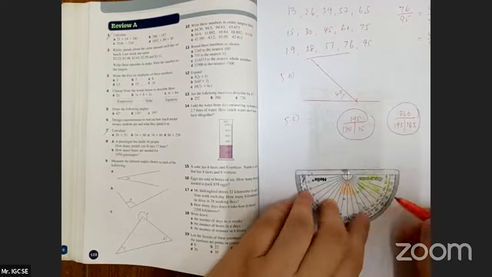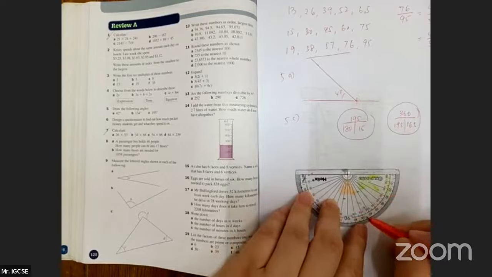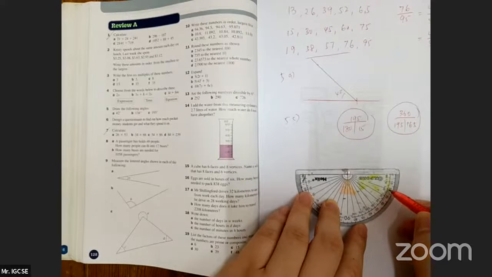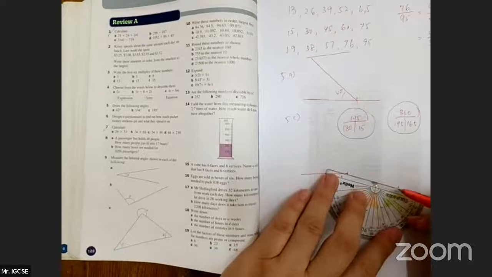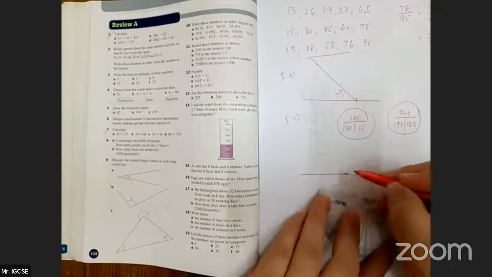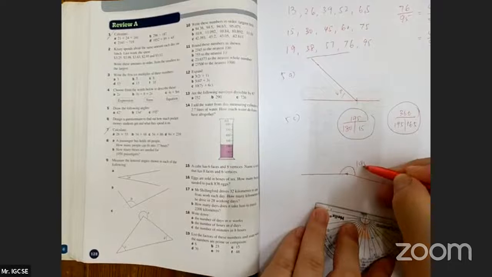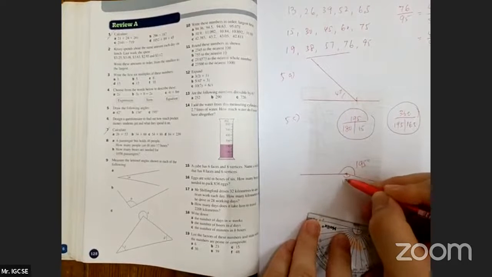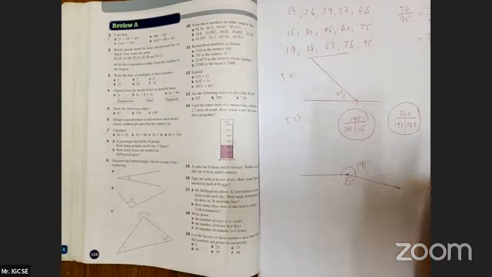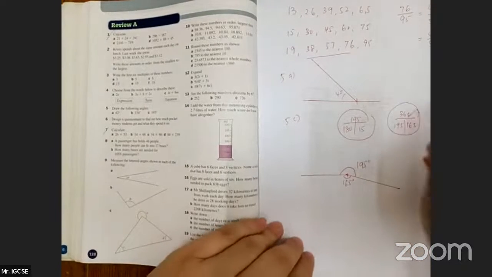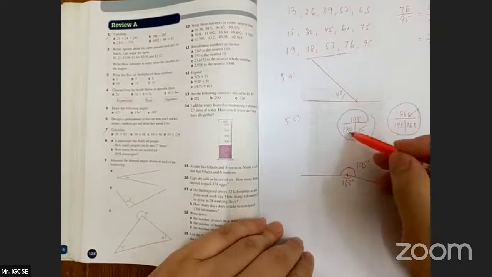So you may go to the 180 and from here, 165 is this one. So when you connect the line, this will be the 195 because this is 165. The full turn is about 360. Half turn is 180.